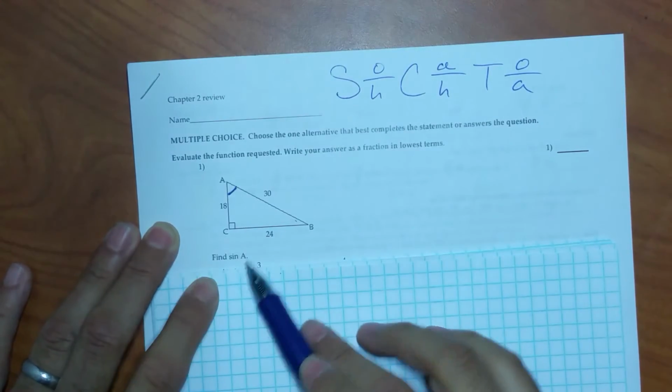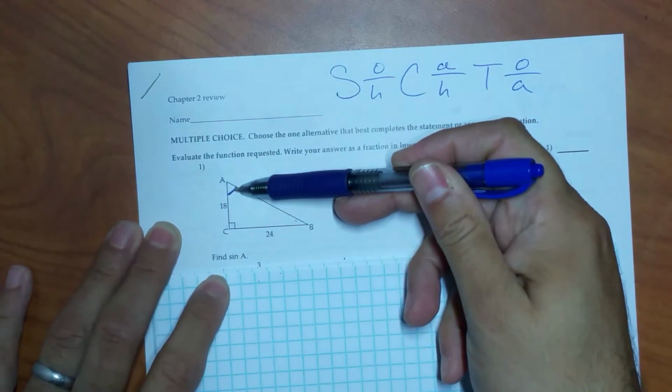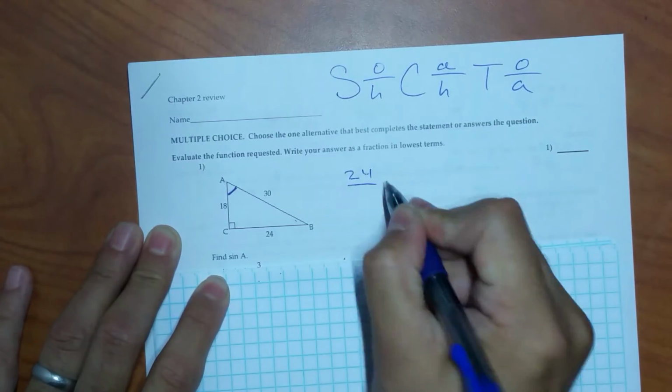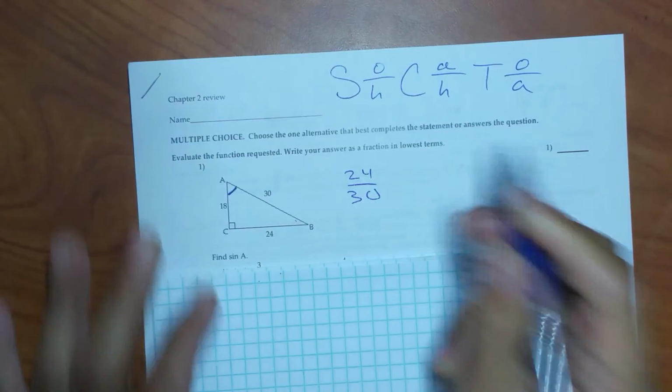So sine of A, that means A is my reference. Sine is opposite over hypotenuse, so my opposite is 24 over my hypotenuse, which is 30.